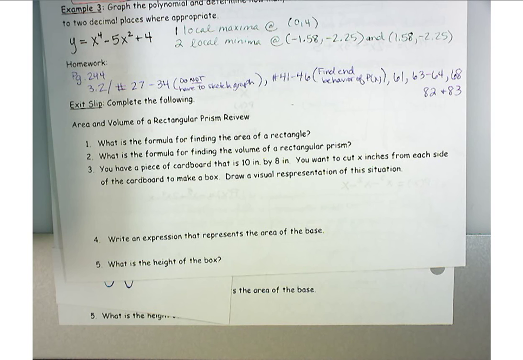I think 10 minus x times 8 minus 2x. What is the height of the box? It can go by x. So technically we could do 20 minus 2x if we did it that way.